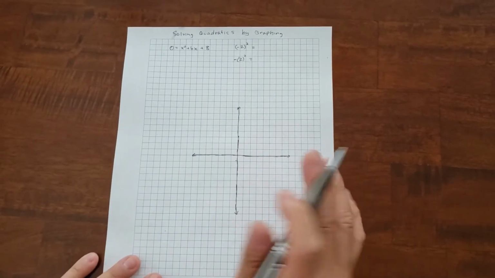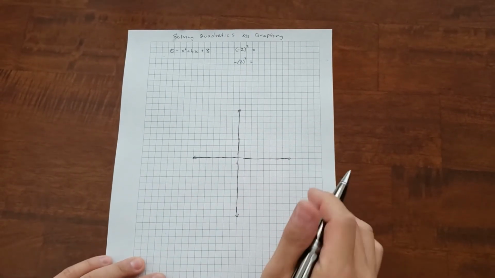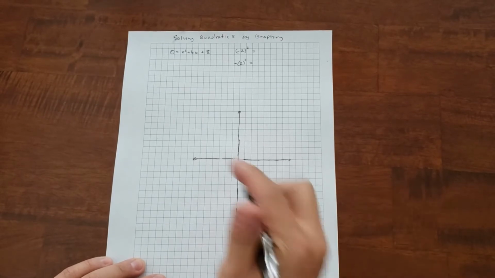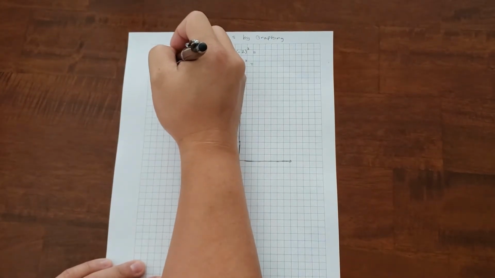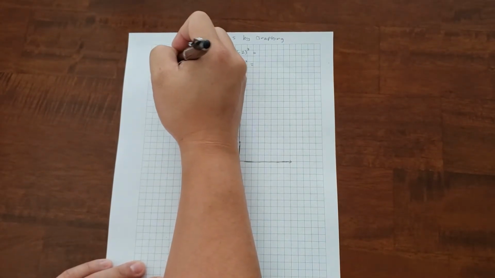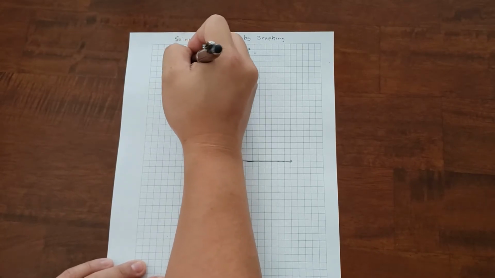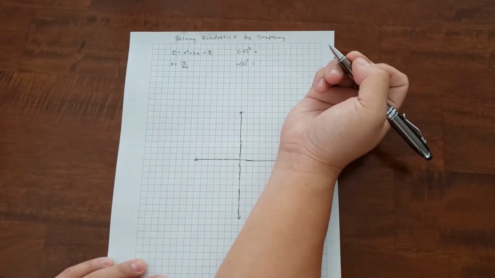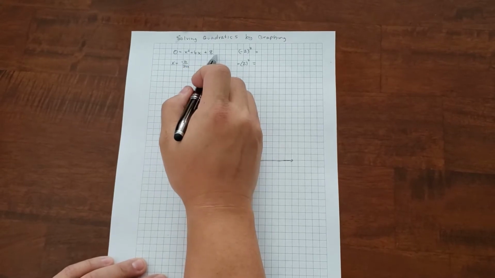What we're going to do to start off, to help us graph it, is find the vertex. So if you remember in our last lesson, the way you find the vertex first is you have to use the equation x equals negative b over 2a. Okay? So again, let's go up here. Let's label my a, b, and c.